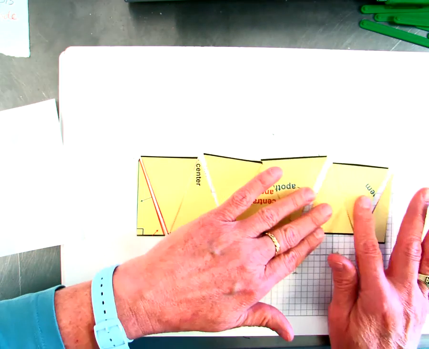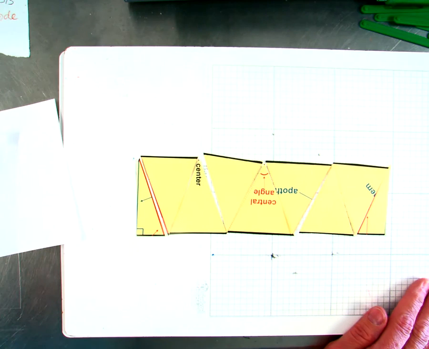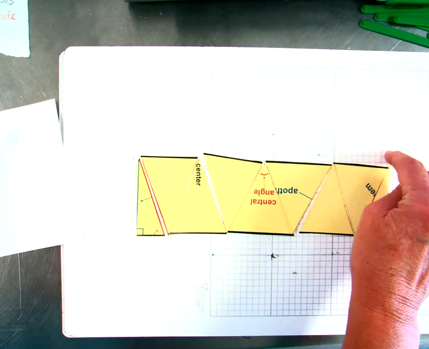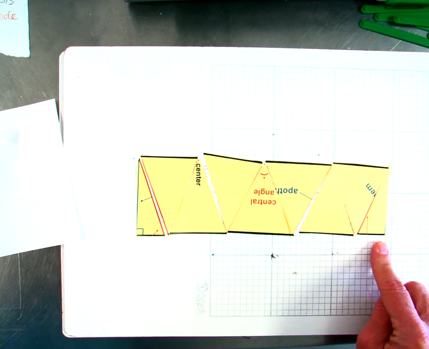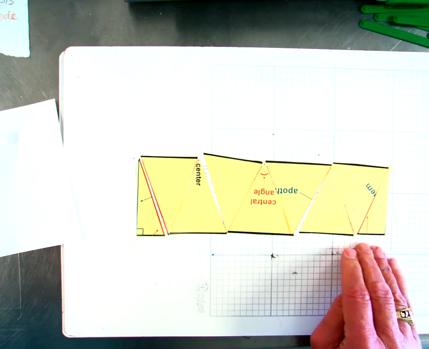The dark black line, the top and the bottom, was the perimeter of the original octagon. There are two equal pieces, so one length here is half of the perimeter of the original octagon. Notice that it's the length of the rectangle. So we're getting close to being able to do the area.